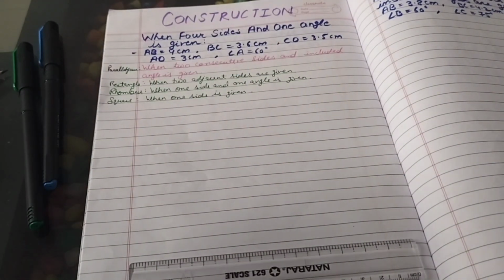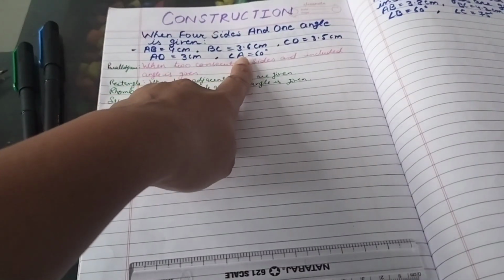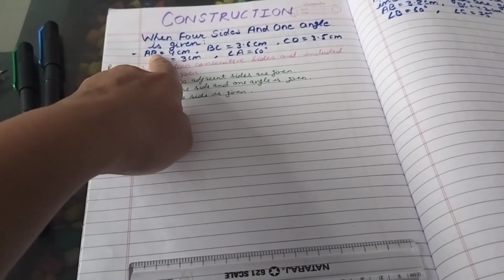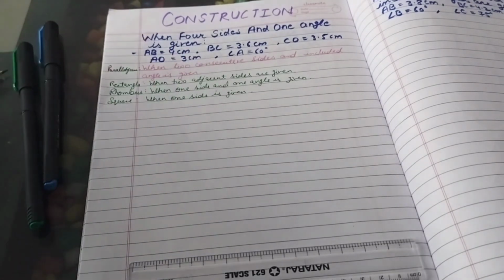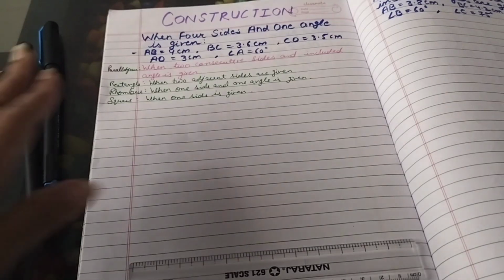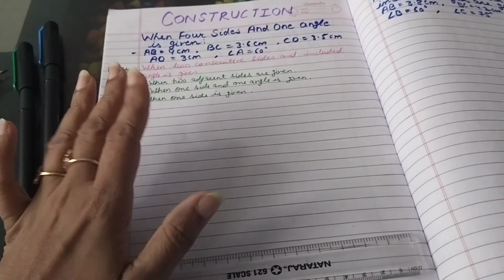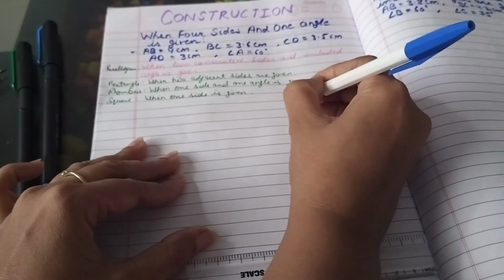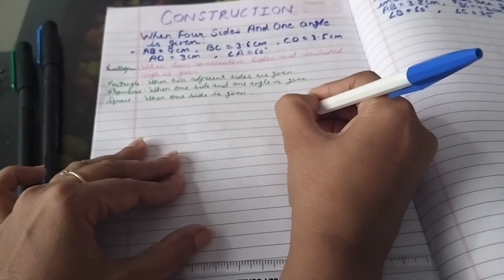So what we will be doing is, over here angle A is given. Wheresoever A is coming, like AB is there, it is 4 centimeter. So we will be taking AB as the base. We will be constructing a line AB of 4 centimeter. Before that, always before construction, we will be making a rough sketch. For a rough sketch, we need not use a ruler. Simply, we will be making any quadrilateral.